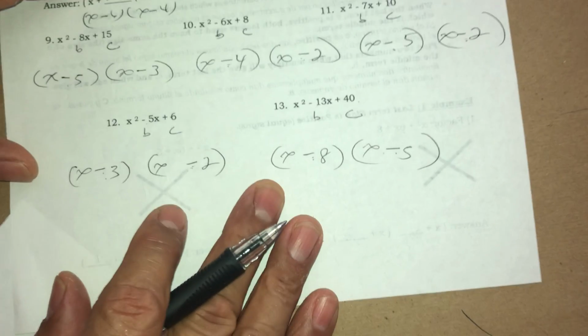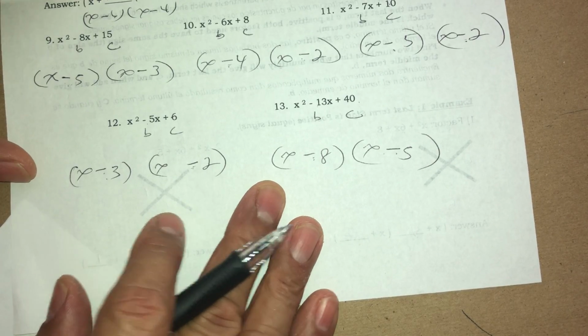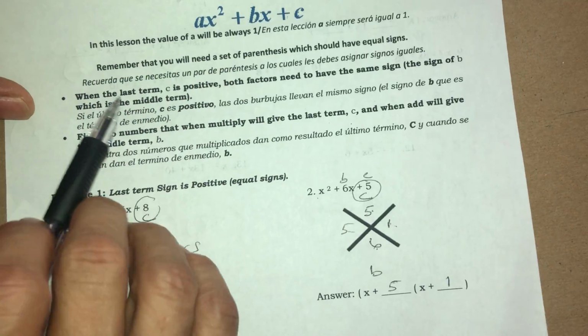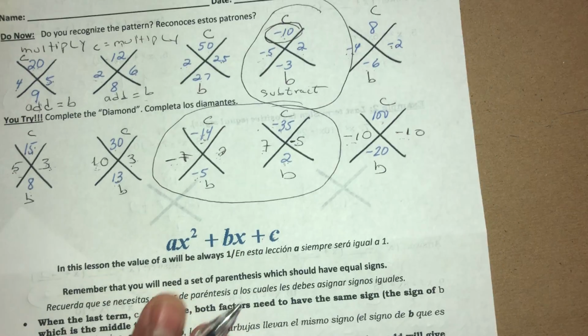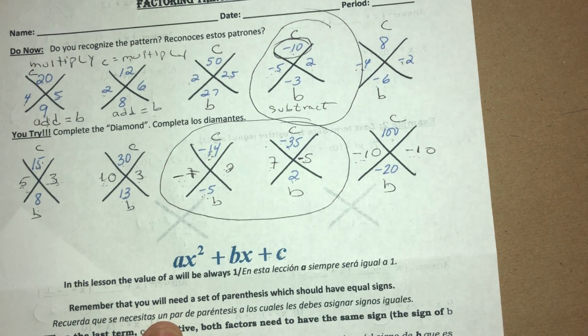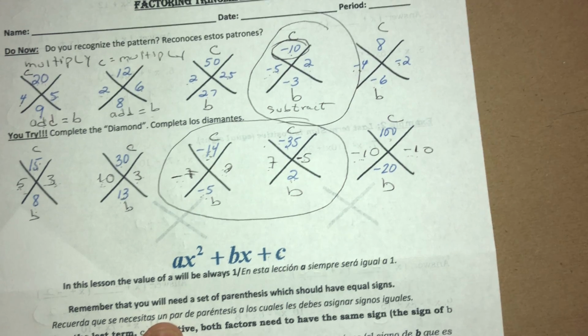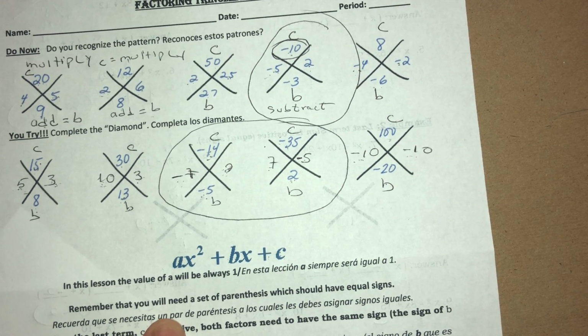Okay, so this should be easy for you. If you're still confused, remember, guys, take a picture of this and just memorize these steps right here. Or you can just take a picture of that too on your phone and just have it next to you when you're doing your homework. All right? So good luck and do your best.